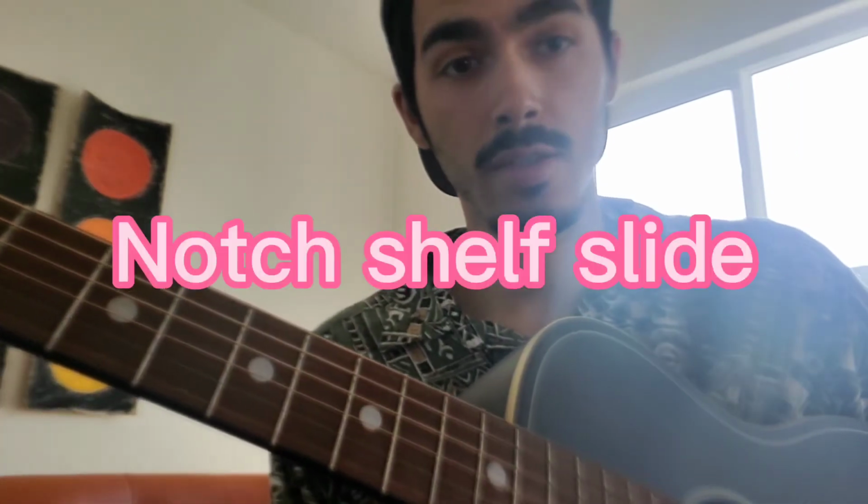Then we have a notch and shelf slide, which is same sort of thing, but you come down a notch, and then the 2nd note from the top of your arpeggio is the one that you're approaching. In the case of this C6, that's what it sounds like. If we crisscross and then do a notch shelf slide, then we'll get something that sounds very much like Pasquale.